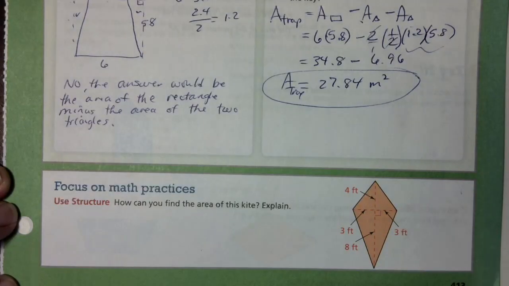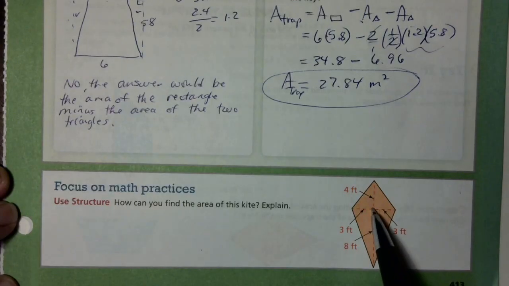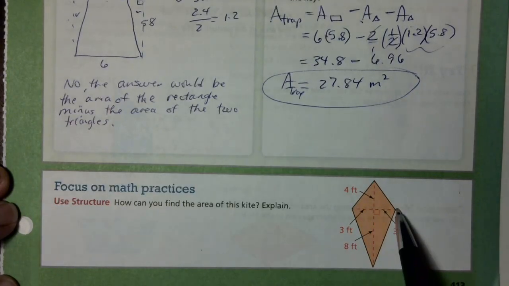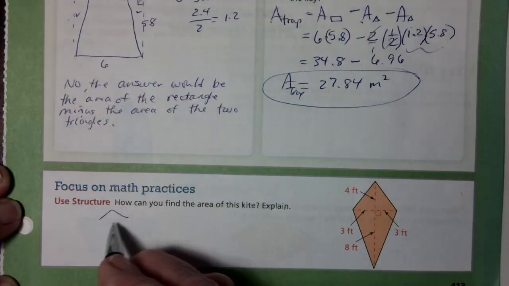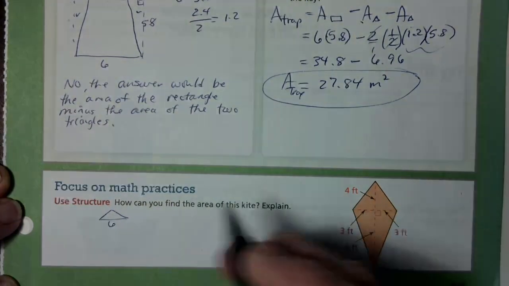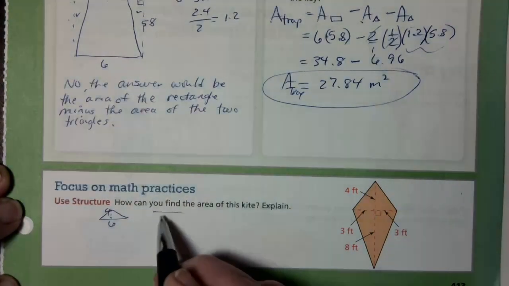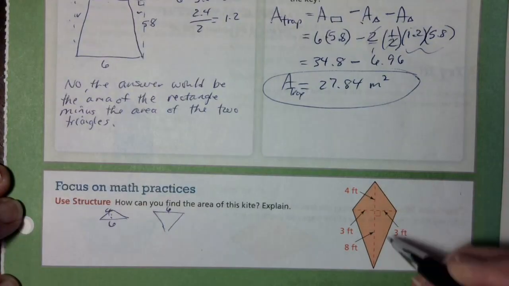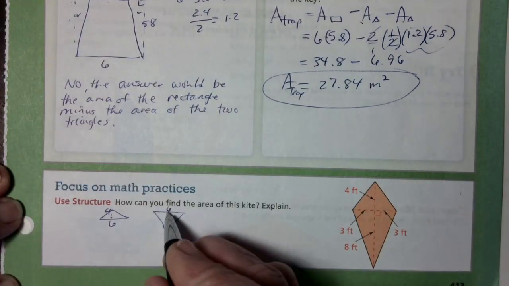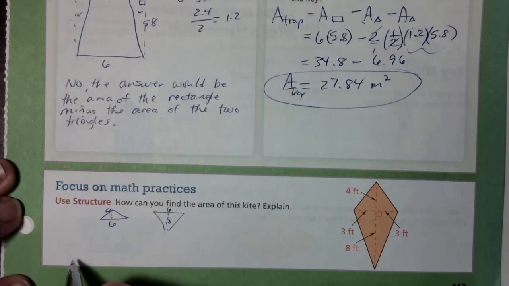So we're going to break this up into two triangles. And I see that this piece right here, from here to here is 3. So from here to here would be 6. Because they told me this is 3 and this is 3. So I have a triangle that's 6. And this height is 4. And then I've got this triangle that looks like this down on the bottom. This is still 6. And this height is 8.